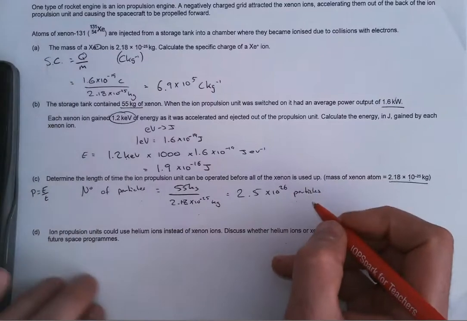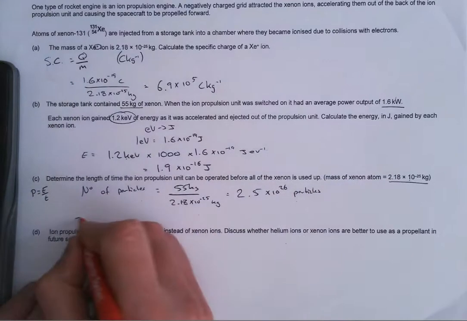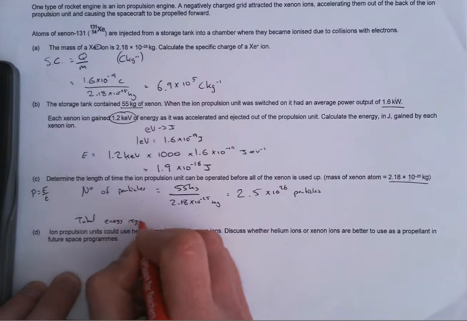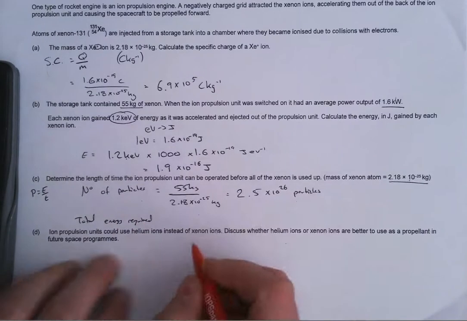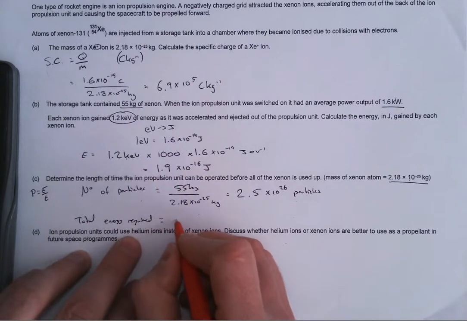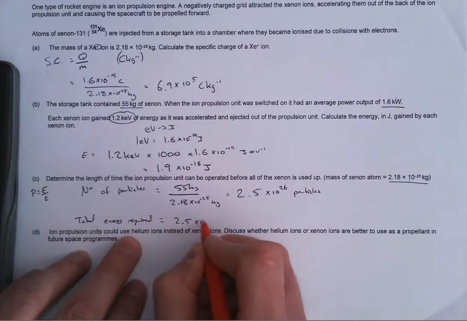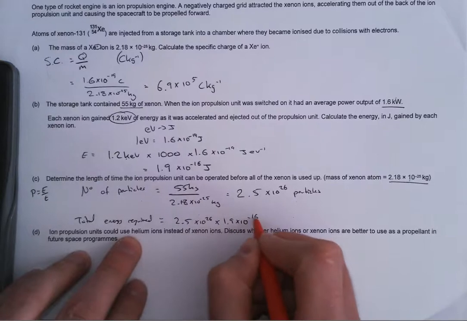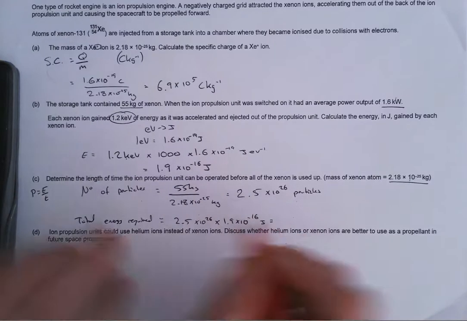So now we can work out the total energy required to accelerate all of these ions. So we know the energy of 1. So 2.5 times 10 to the 26 times by 1.9 times 10 to the minus 16 joules.